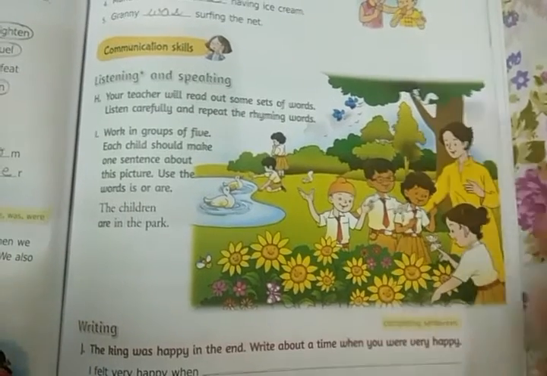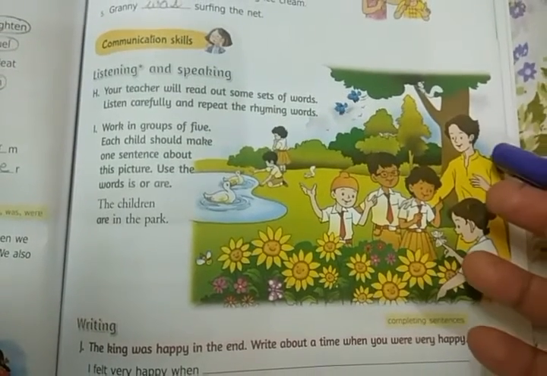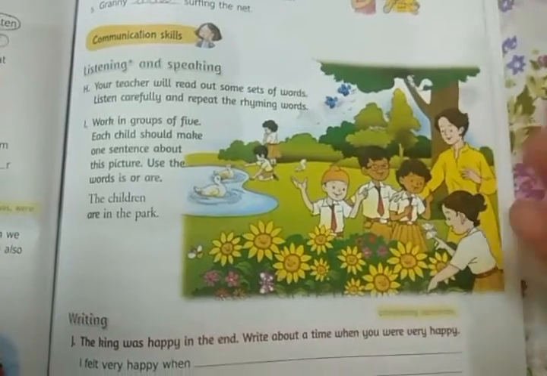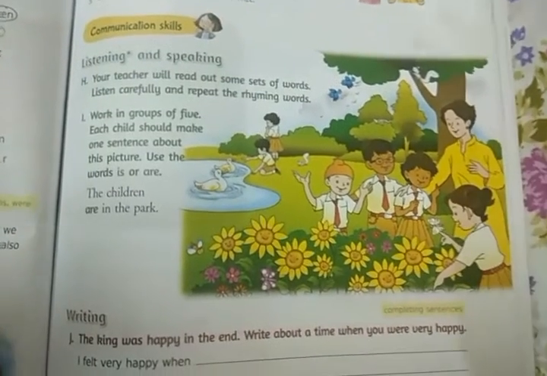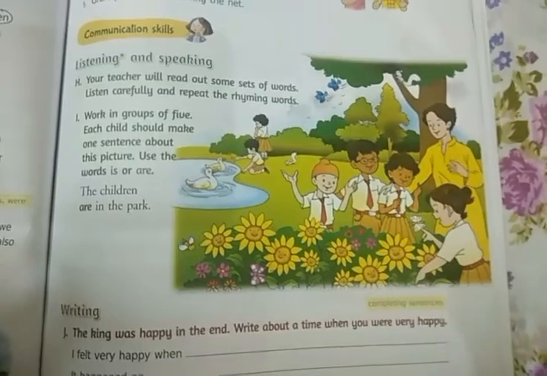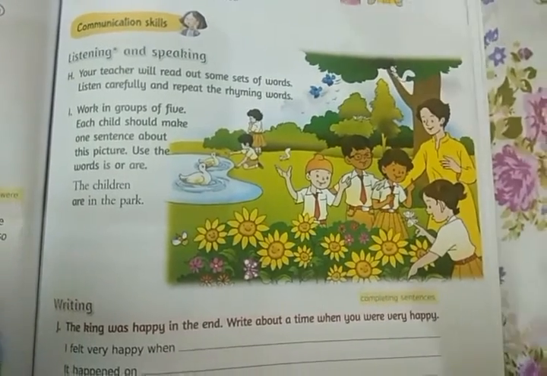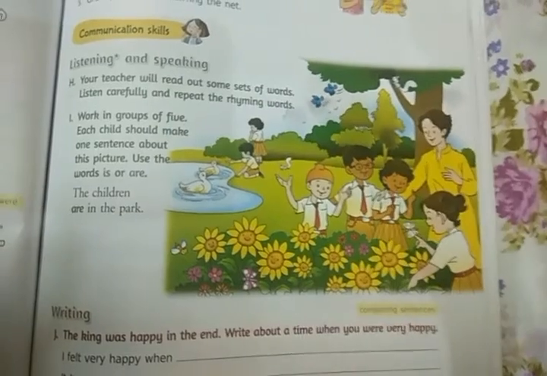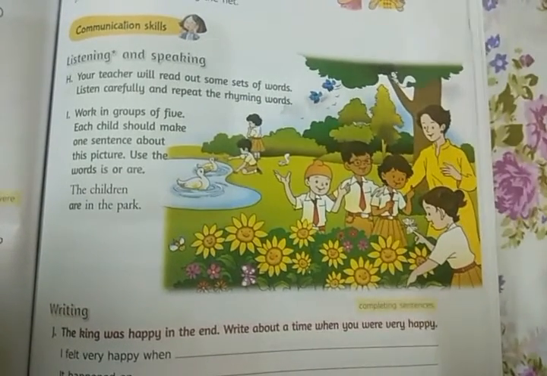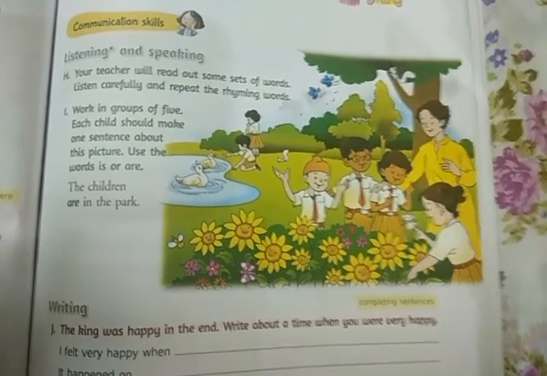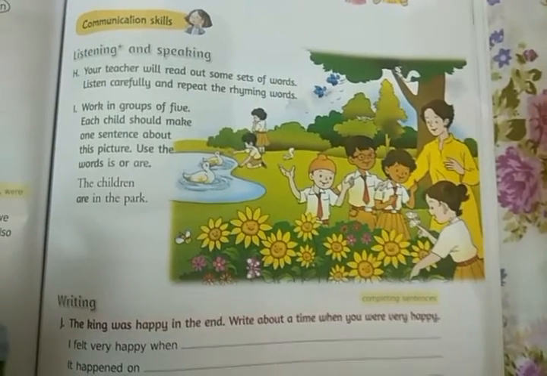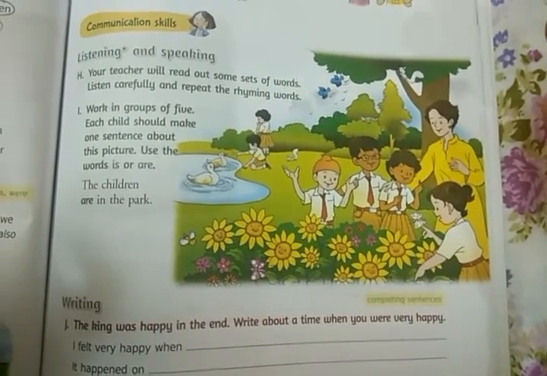So whatever you see, whatever you observe in that picture, and when you write all those things about that picture, you use your ideas, you use your views about that picture. What are your views or ideas about that picture? When you write about that picture, expressing your views and ideas, that is called picture composition.